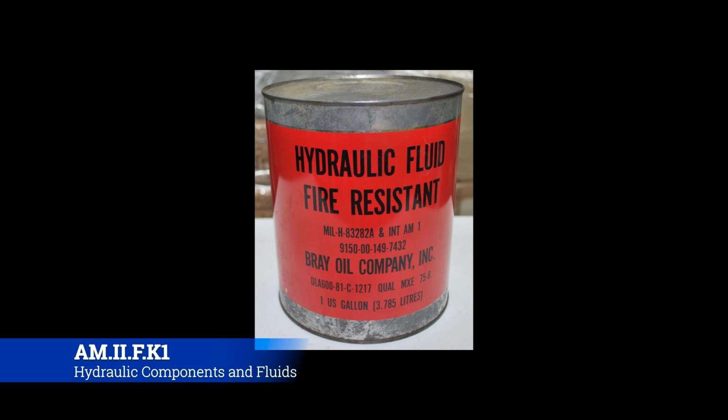So you notice that really big letters on this can, it says fire resistant. 83282 basically raised the flash point significantly of 5606 to cut down on the possibility that it could catch on fire.